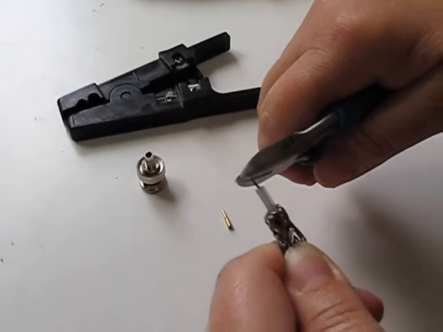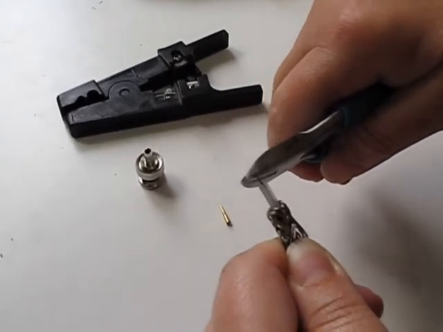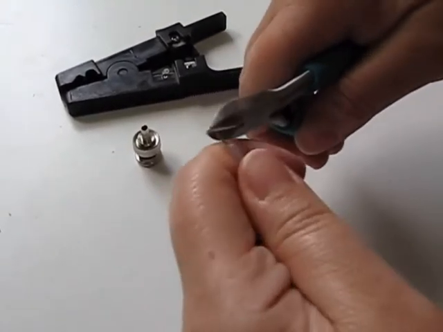The central conductor is trimmed to size so that the pin fits in exactly.